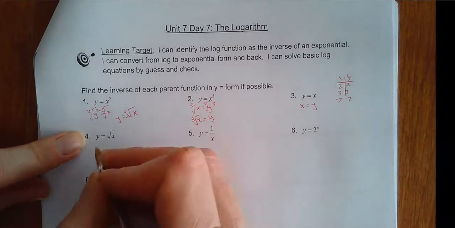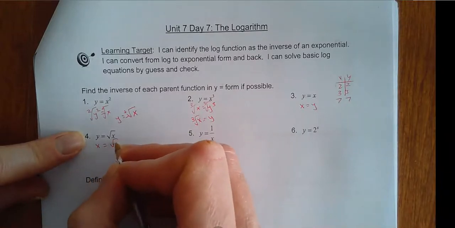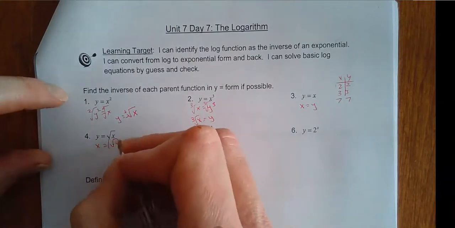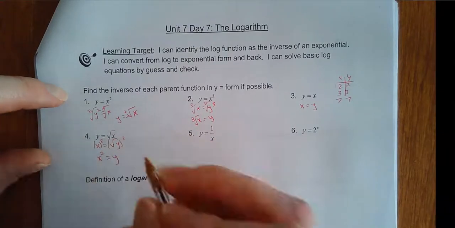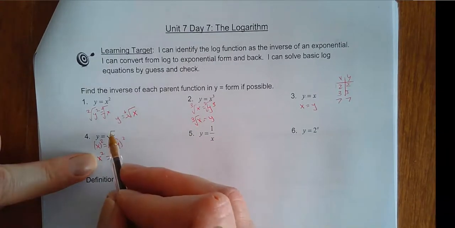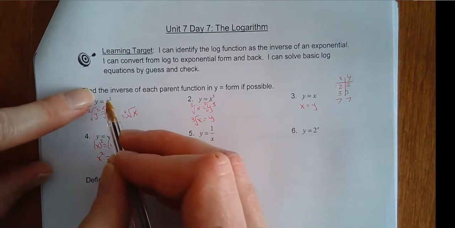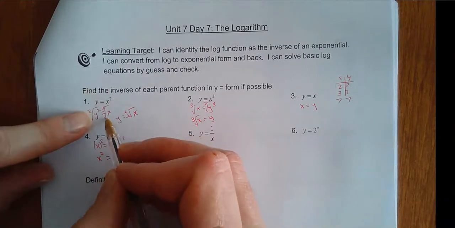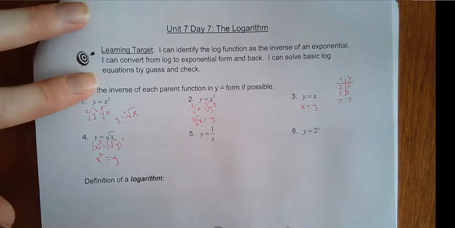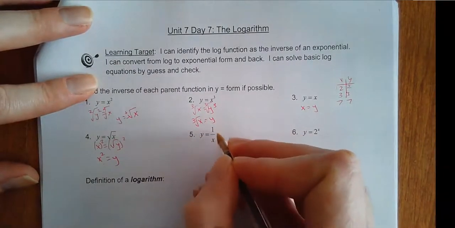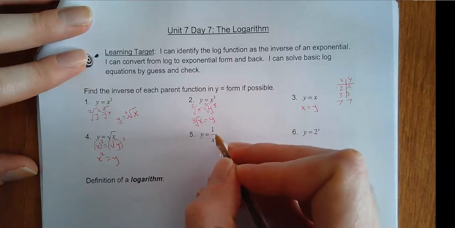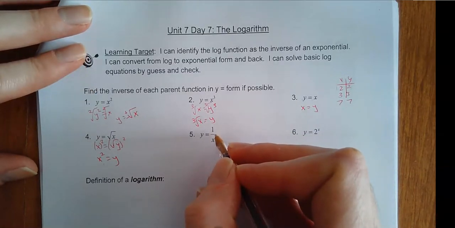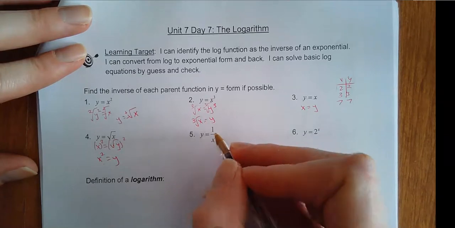This guy here, if I switch them, so x goes here, y goes here, and I want to get y by itself, so I would square both sides to get y by itself. Well, look at that. So the inverse of square root is squared. Up here we said the inverse of squared was square root. Well, they're inverses of each other. This guy here, this is the reciprocal function. We will study that in, I think, unit 9, might be unit 8, I can't remember which. I think it's unit 9.